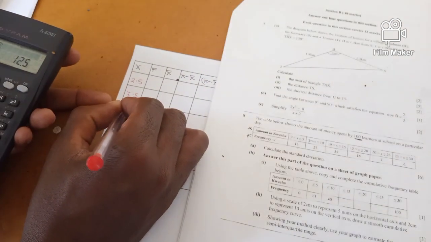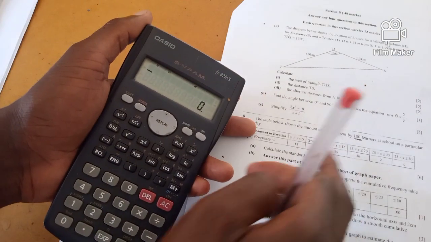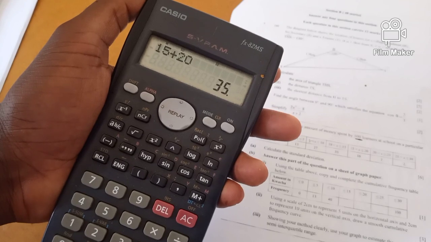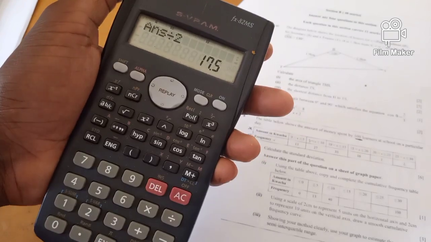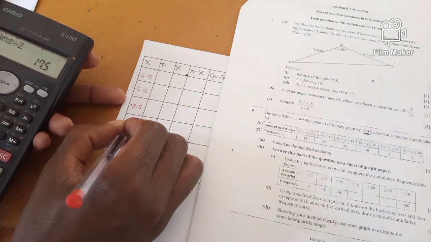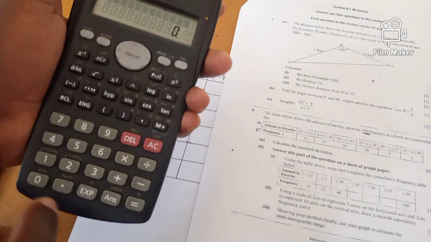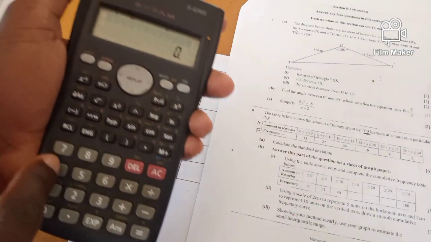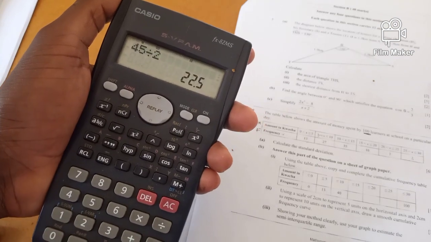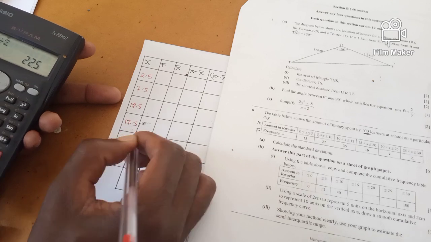So we write 12.5. The next we have 15 plus 20, which is 35. When we divide by 2, 17.5. So we write 17.5 there. The next one, you have 20 plus 25, which gives us 45. We divide by 2, we have 22.5. So we write 22.5.